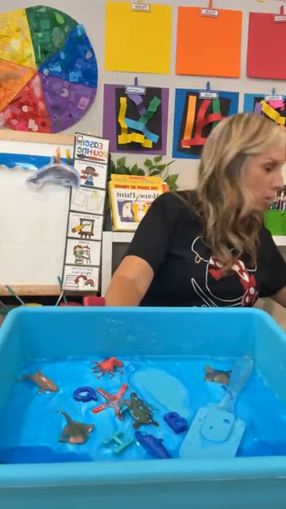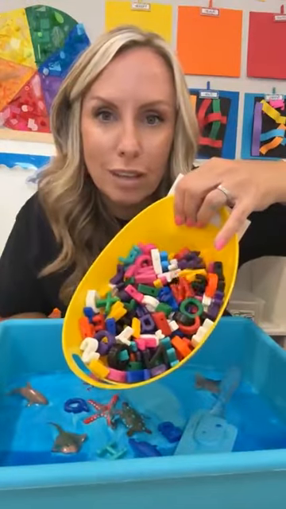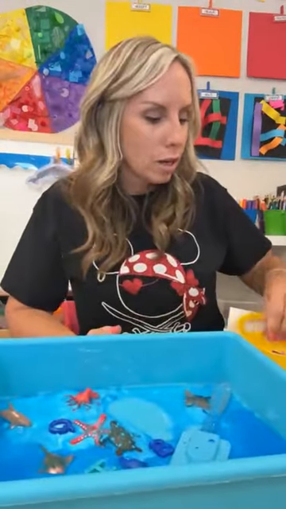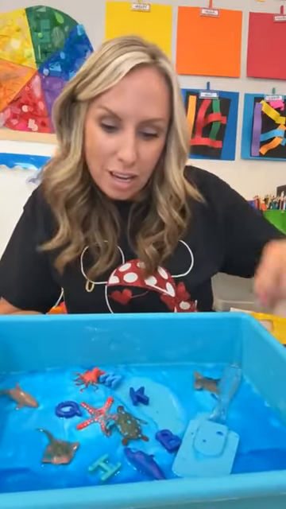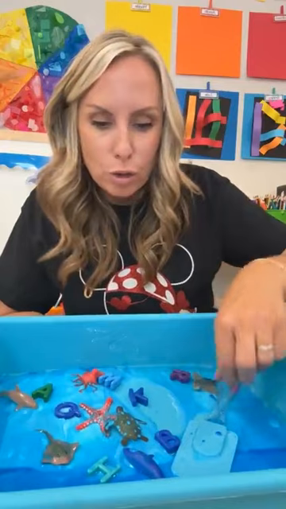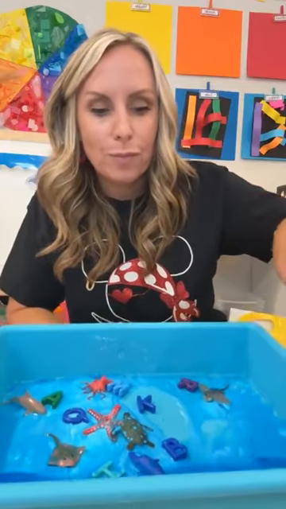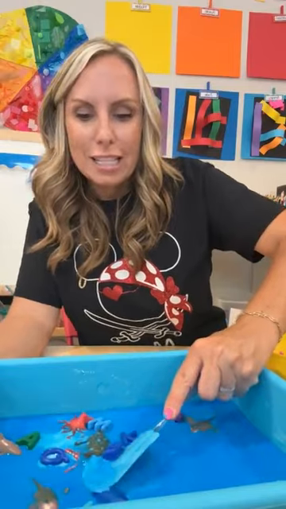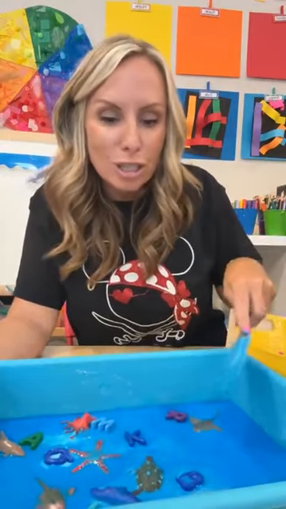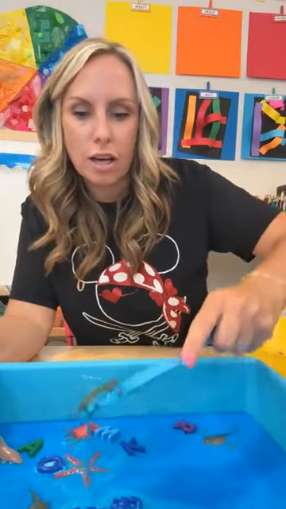And I used these letter beads, which I love, from Learning Resources. So I would just take a whole bunch of blue and green or purple, and you can put them in there. Now you can see it. It's very watery, but the ocean's watery. So I thought, why not make some watery Oobleck?